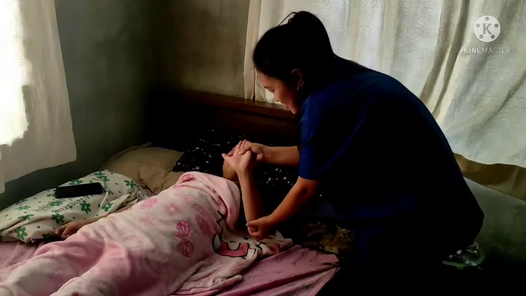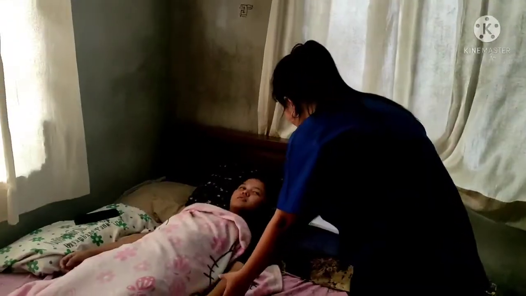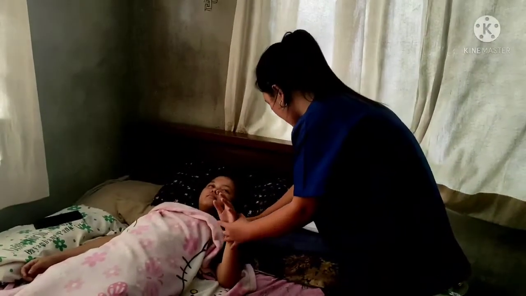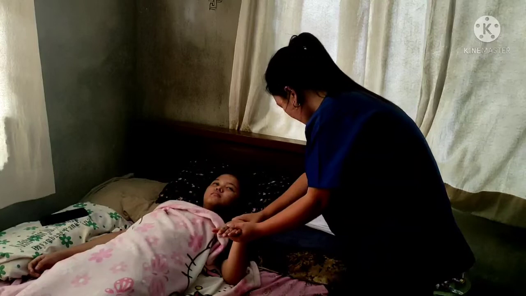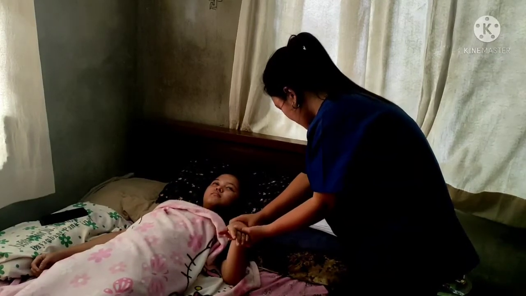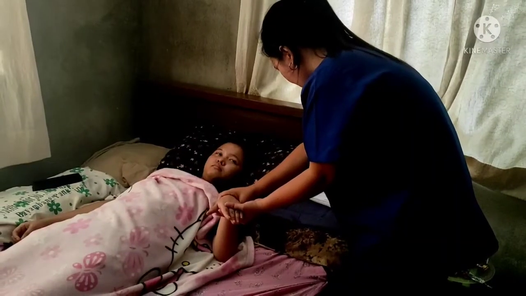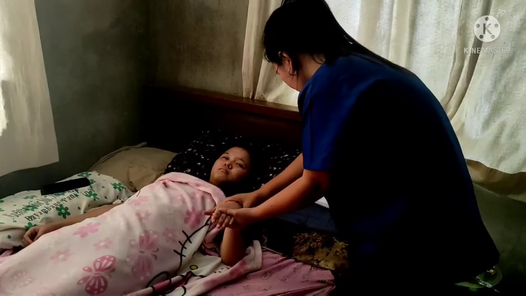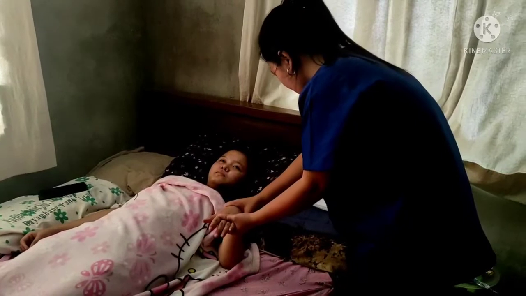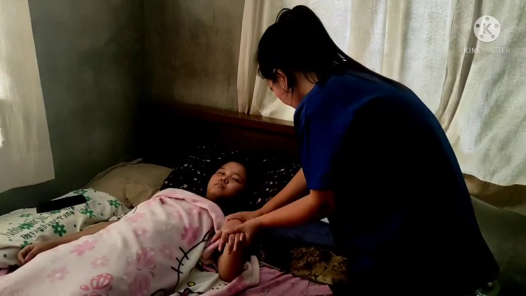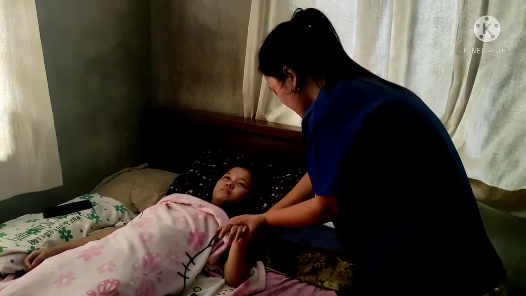Then the next one is the radial deviation, moving the wrist towards the thumb finger, while the ulnar deviation is moving the wrist towards the little finger. And the last movement in the wrist is the circumduction, by moving it in a circular motion.